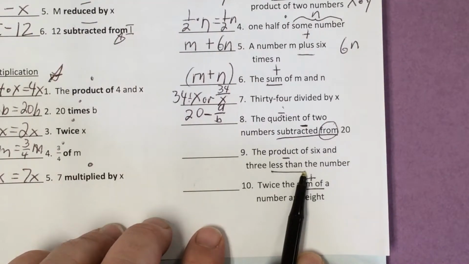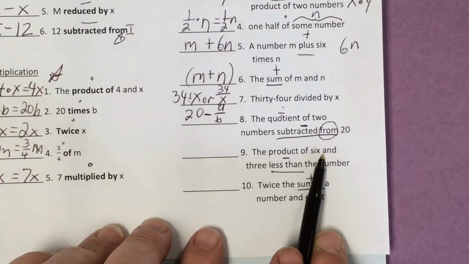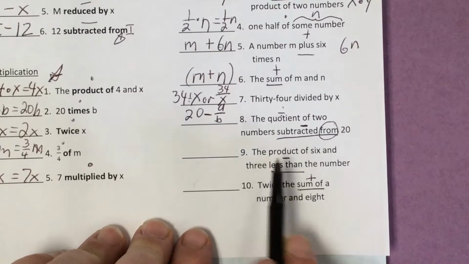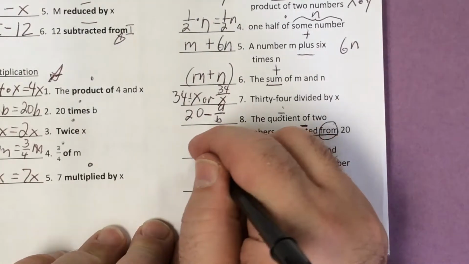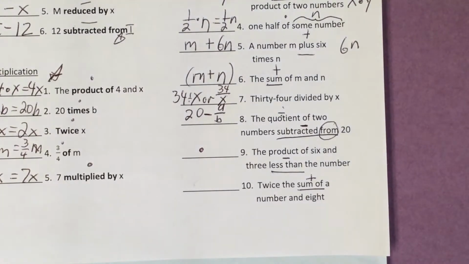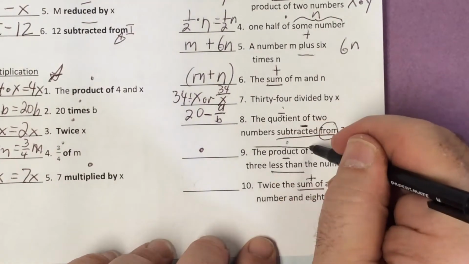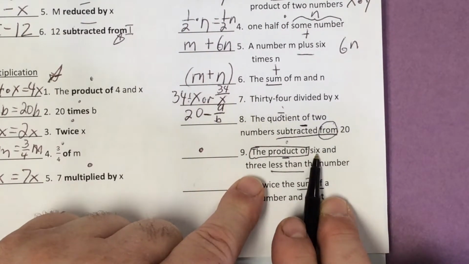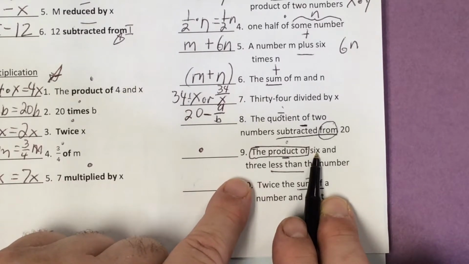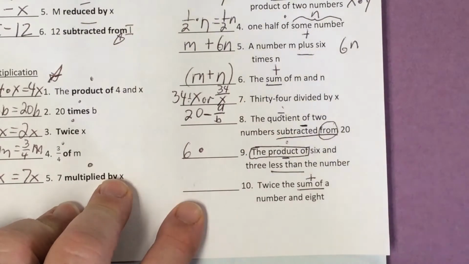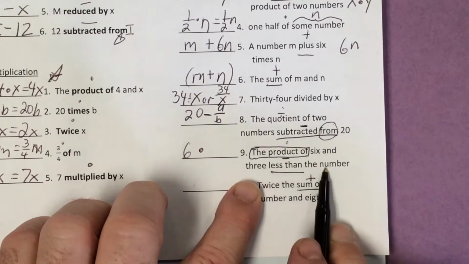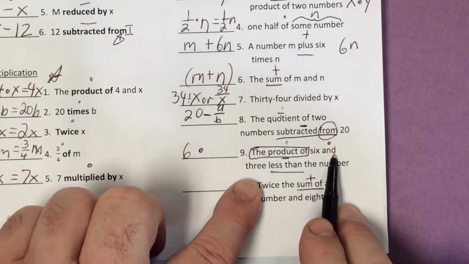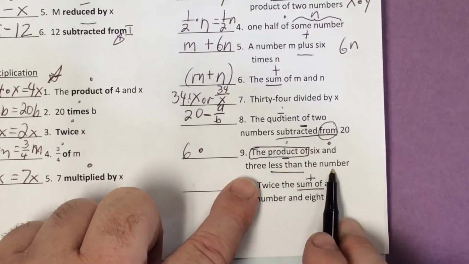Let's go ahead and take a look at this. So it says the product of 6 and 3 less than the number. So the product of, so we're asked to multiply two things together. I'm going to go ahead and put that down. So the product of 6 and, okay, so the first one is what? First one is 6. And then it says 3 less than the number, okay? So here is where that is going to go, and then 3 less than the number, okay?